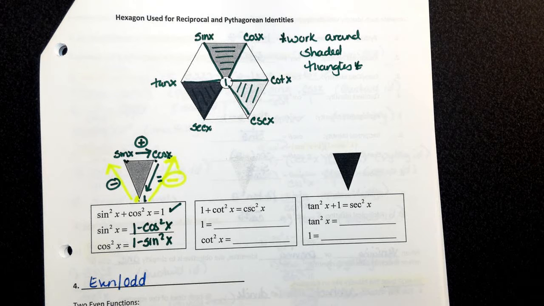So this, like I said, may help some of you. It'll take you probably 10 seconds to sketch a hexagon in the corner of your quizzes and tests. And if you understand how to use it, you'll have all your Pythagorean identities right there. All right? I have to show it to my calculus kids too because they have to remember these identities when they come to calculus and they remember the hexagon. All right? Any questions on how that first triangle works?